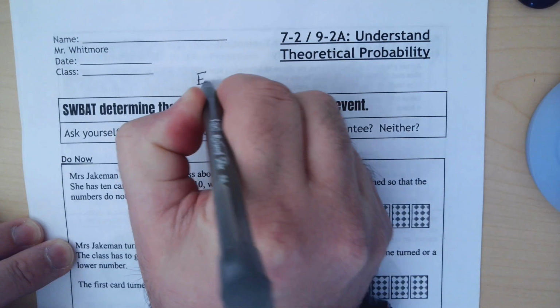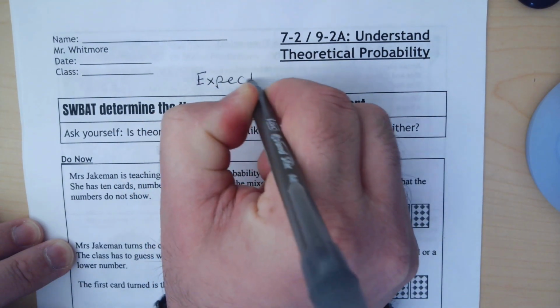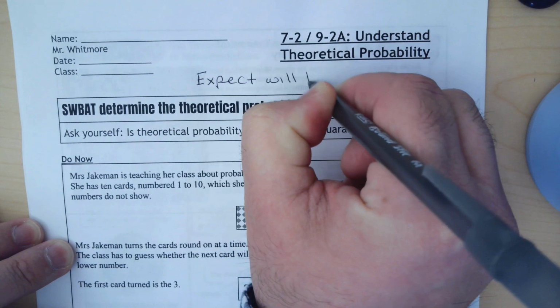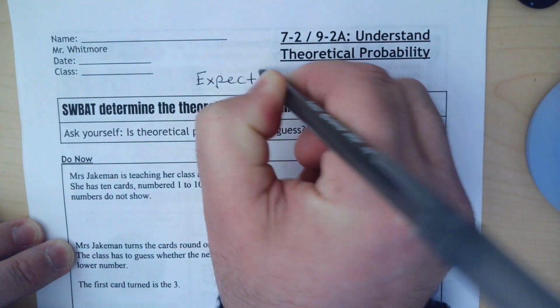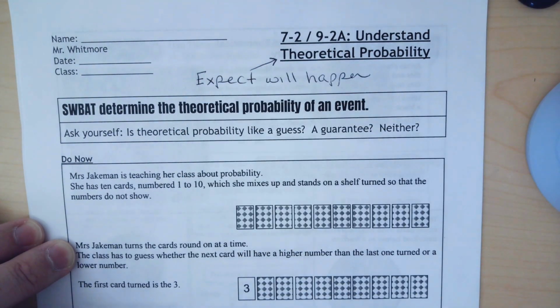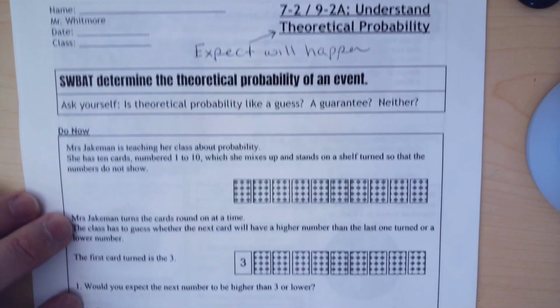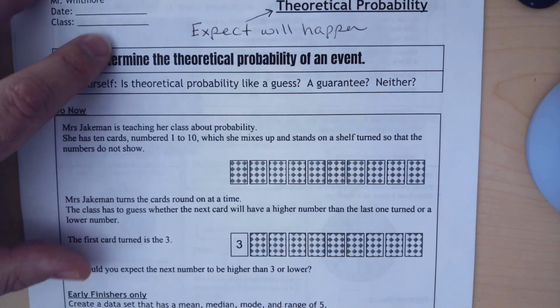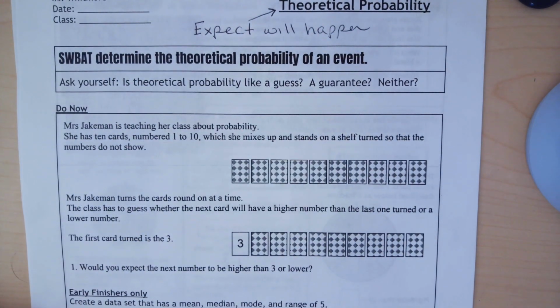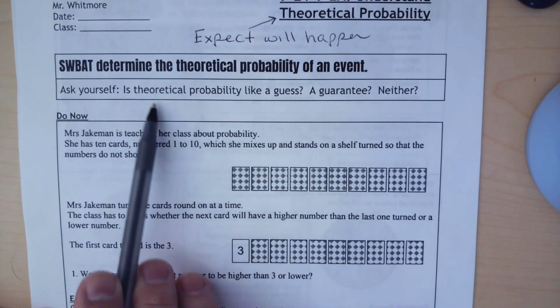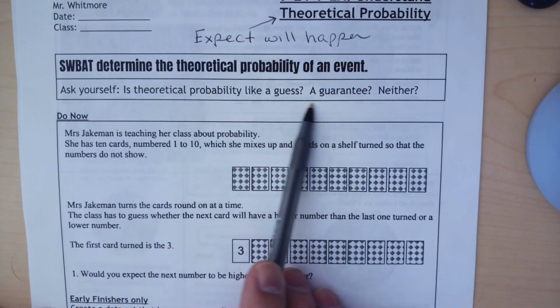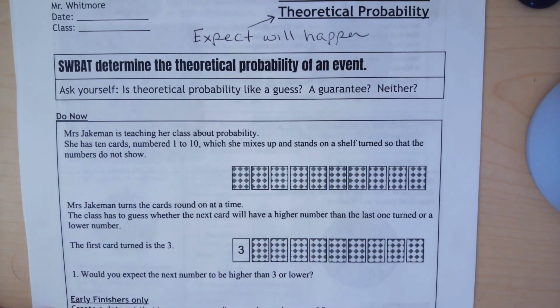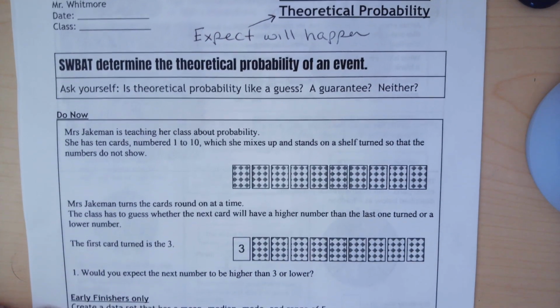Theoretical probability is the probability of what we expect will happen. That means the game, the spinner, the cards, or the dice haven't been rolled yet, and this is what we expect will happen. Today we'll learn how to determine the theoretical probability of an event, and you'll ask yourself whether theoretical probability is like a guess, a guarantee, or neither. So be thinking about that throughout the lesson.